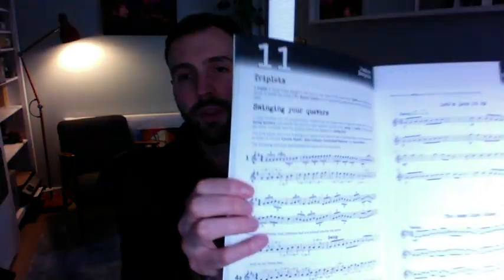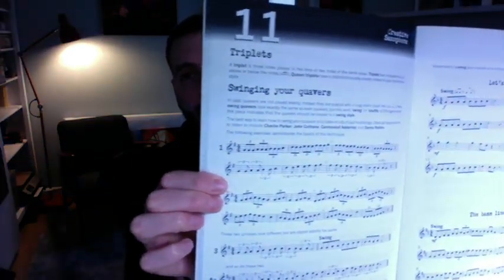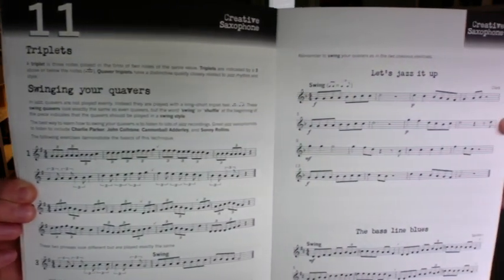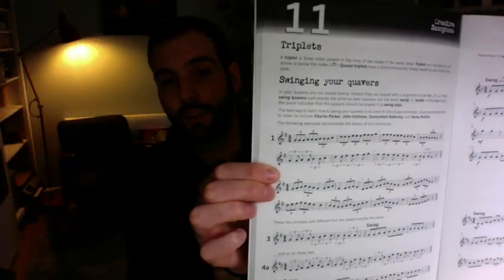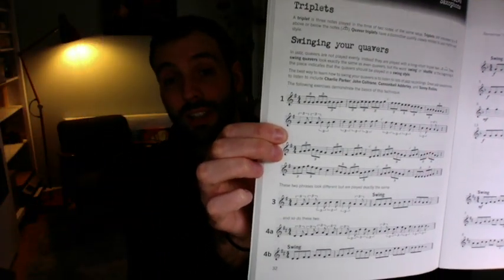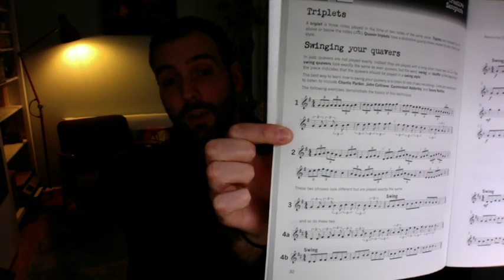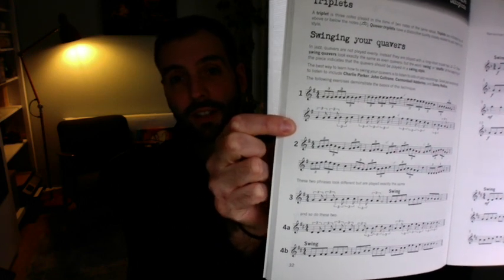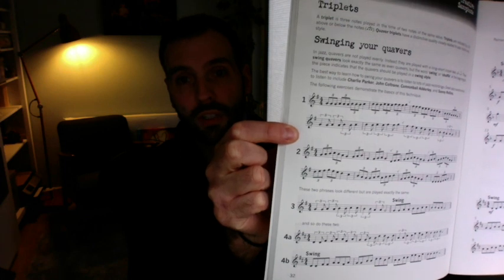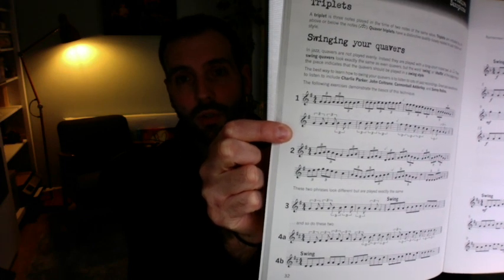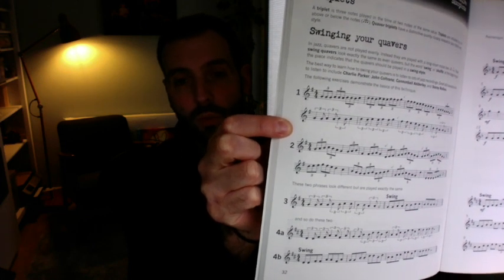Now I've got this book in my hands, Creative Saxophone. It's a book I only discovered a couple of years ago actually, but I've been using it a lot in my teaching because I think the things in it are very, very useful. I'm just going to open up on this page here, and you can see how this is being presented as, on one side of the page we've got more exercise based things. You can see there we've got 4 or 5 different exercises on triplets, and the whole point is that we're getting used to what swing quavers would sound like.